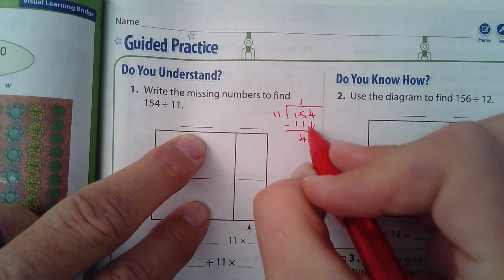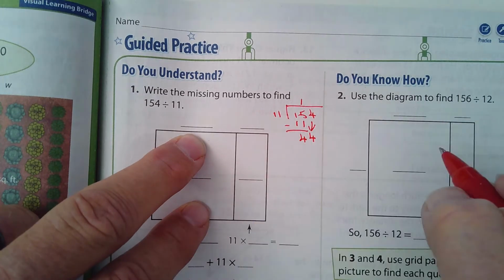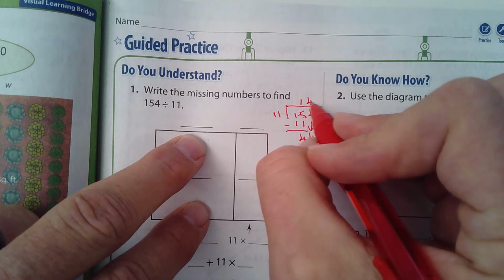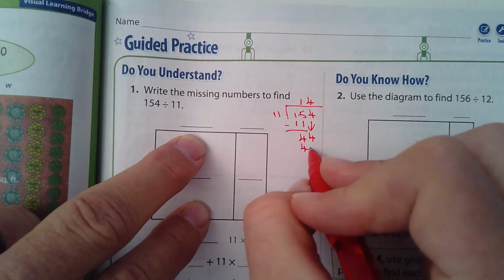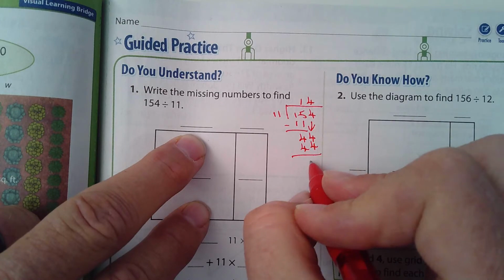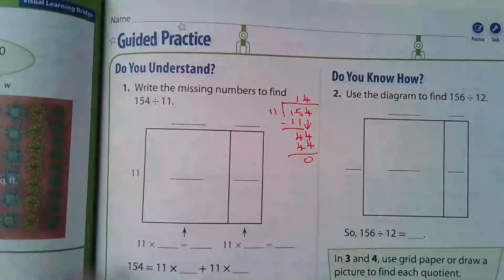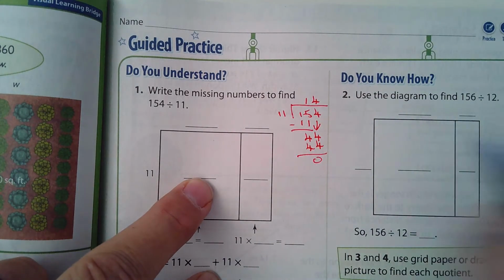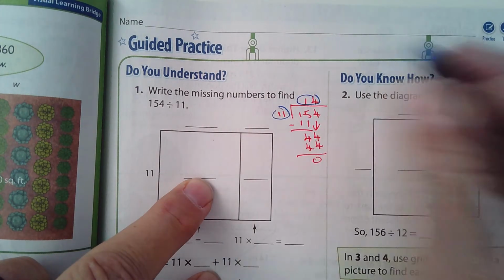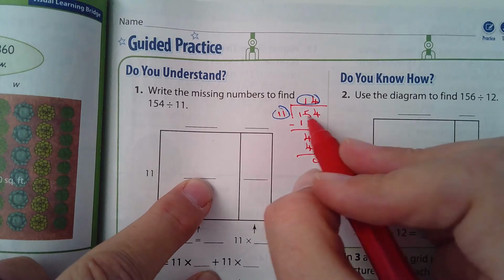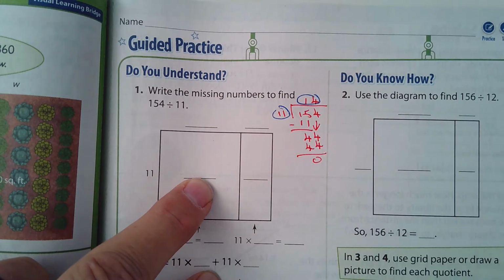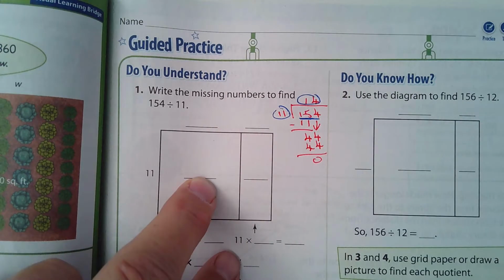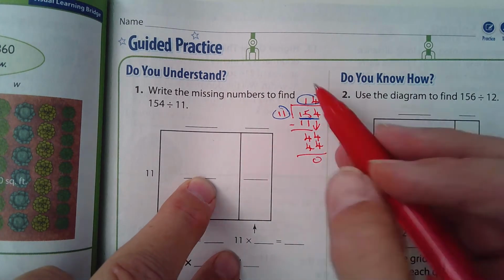Now what do I do? I bring down the other number. 11 goes into 44 how many times? 4 times. So I'll be subtracting 44, and of course there's nothing left over. So remember what I said earlier, that if you multiply these two together and get what's inside, then you know you have the right answer. And if you were to multiply 11 times 14, you would get 154. So I know we're right.